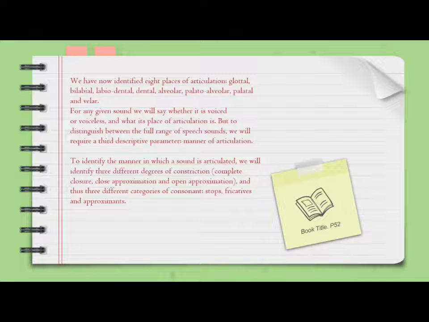It is manner of articulation. To identify the manner in which a sound is articulated, we will identify 3 different degrees of constriction: complete closure, close approximation, and open approximation, and thus 3 broad categories of consonant: stops, fricatives, and approximants.